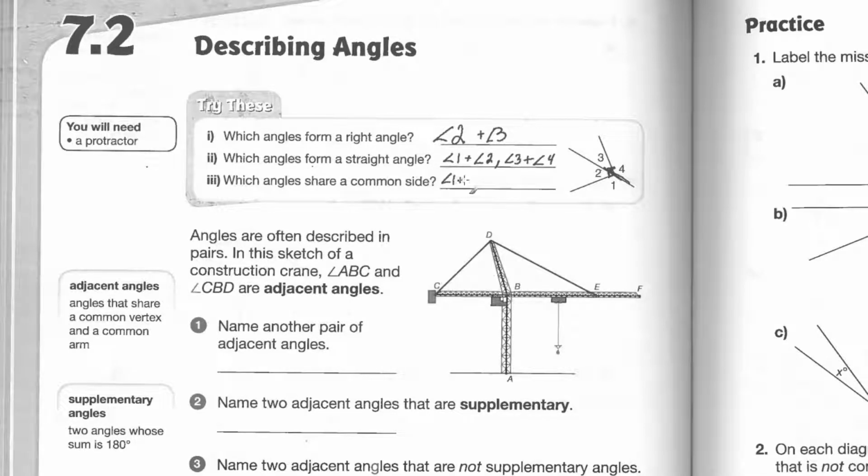Well, angle 1 and angle 2 share a common side, this side here. Angle 2 and angle 3, sorry, let me rewrite that. Angle 2 and angle 3 share a common side right there. Angle 3 and angle 4 share a common side right here. And going all the way back to the beginning, angle 1 and angle 4 also share a common side.